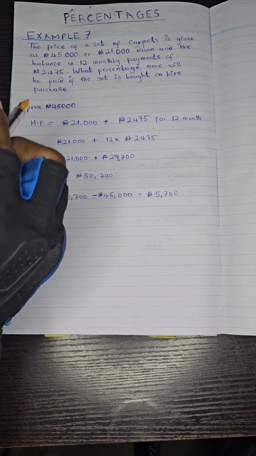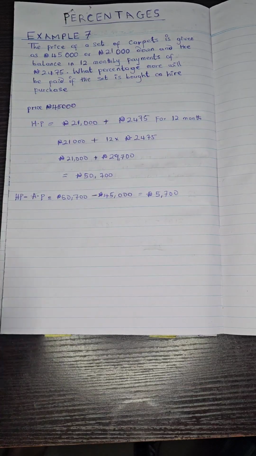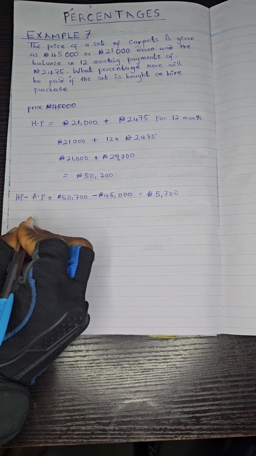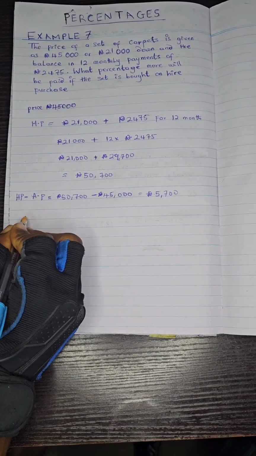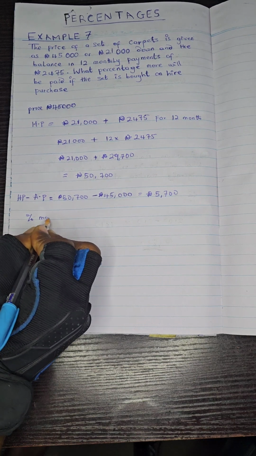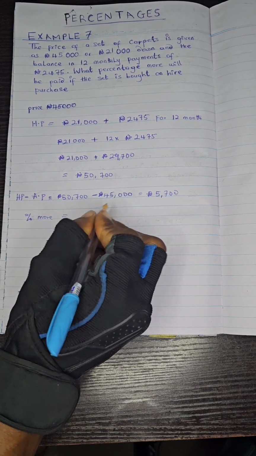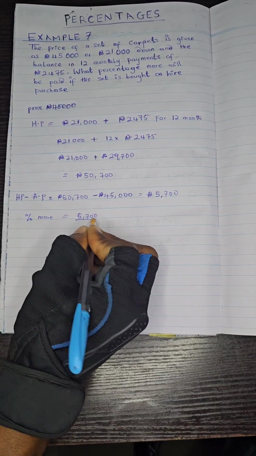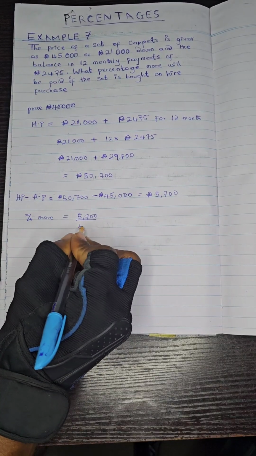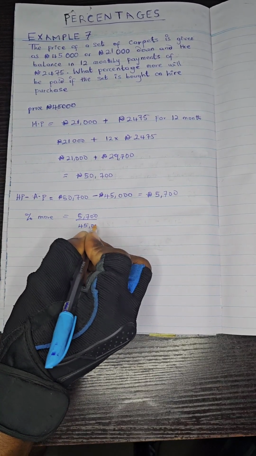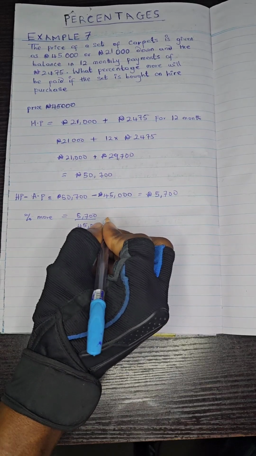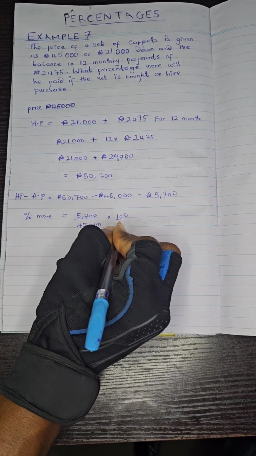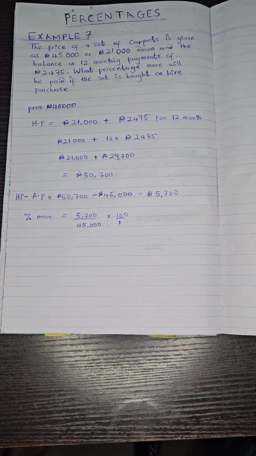So let's find the percentage. What we are asked is what is the percentage more. So the extra percentage we are paying more is the extra money all over the actual price of the material, times 100 divided by 1.